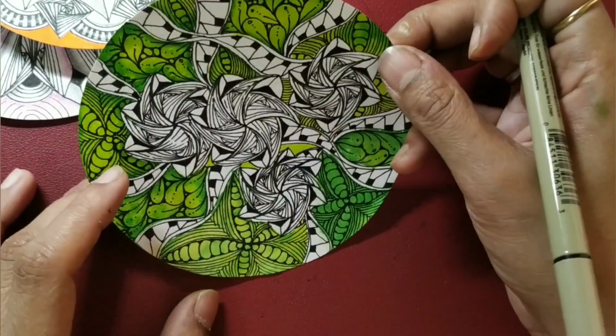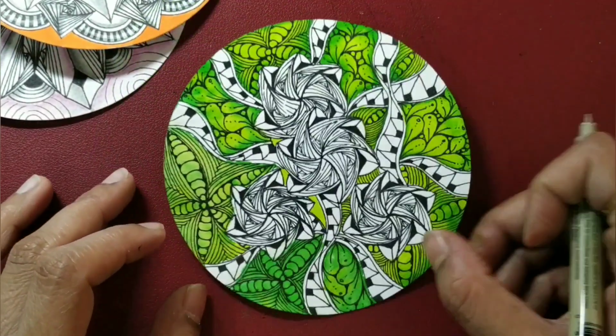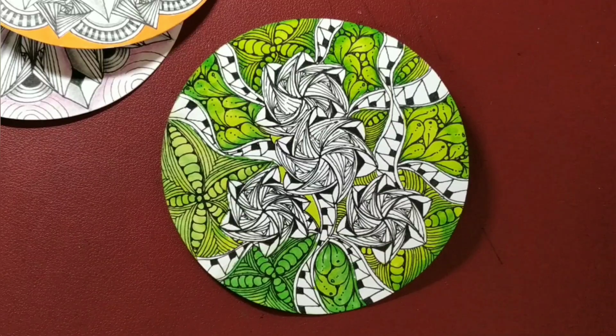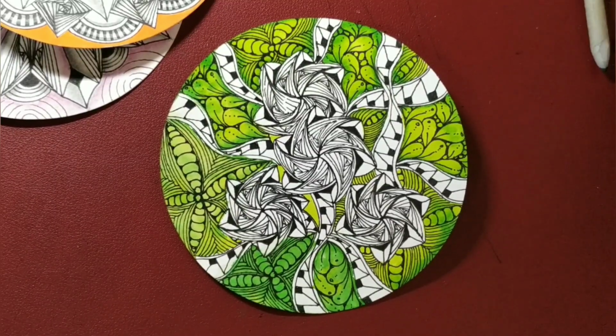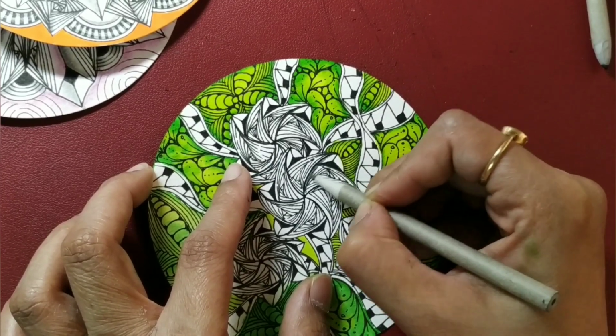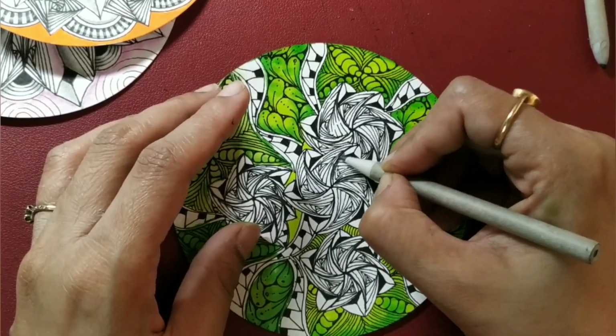Yeah, so I think we are about done. Yeah, so let us now move on to shading. So I'm first going to highlight my peacocks or flowers, add graphite on this line.